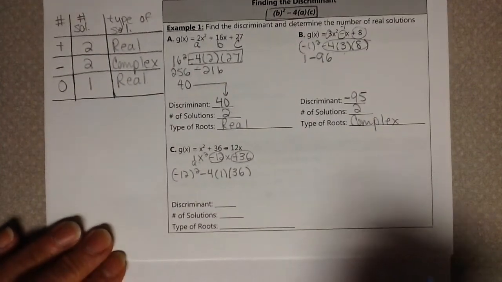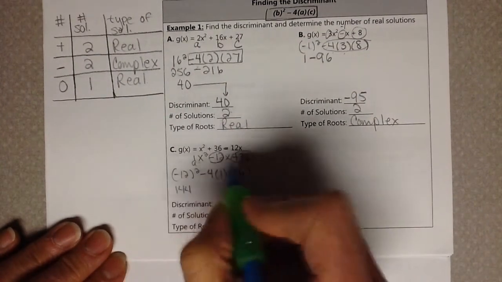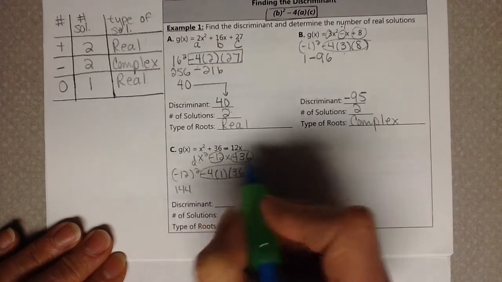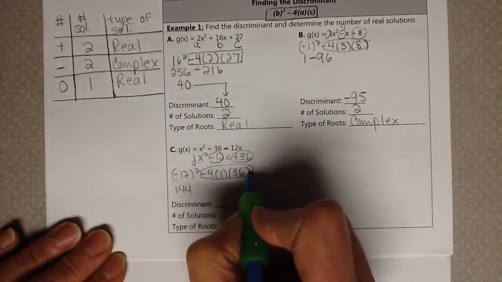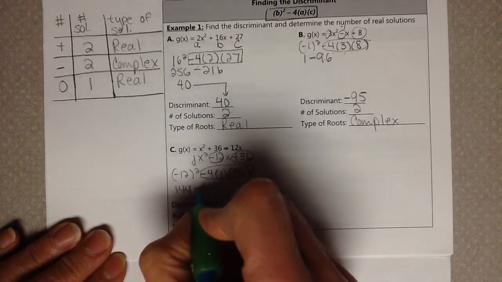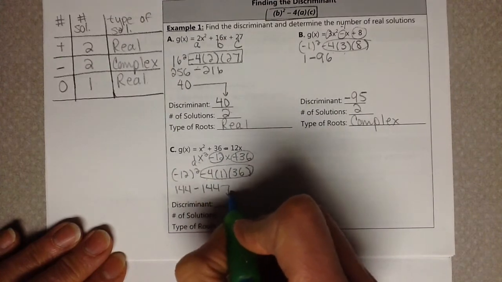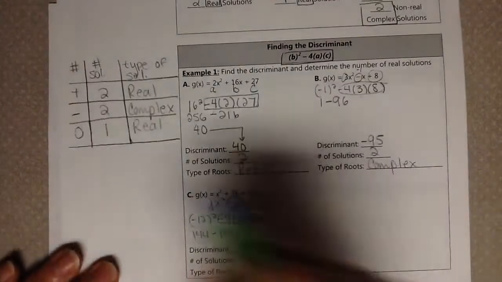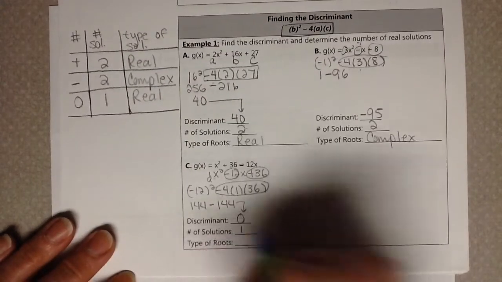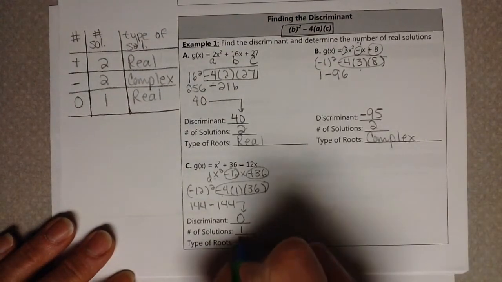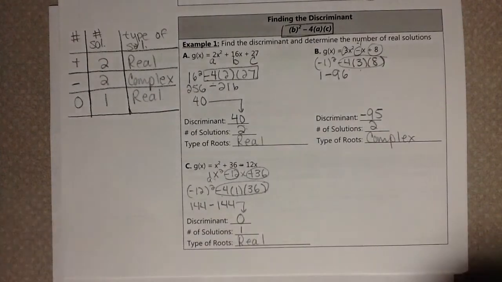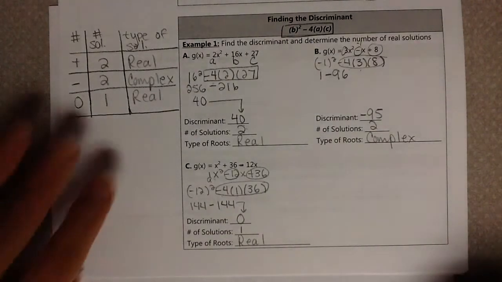All right, 12 squared is 144. And multiplying all this together, negative 4 times 1 times 36 is going to be minus 144. So our discriminant value is 0. And if we go to 0, that means we have one solution, and it's in the real number system. All right, so that's the discriminant.